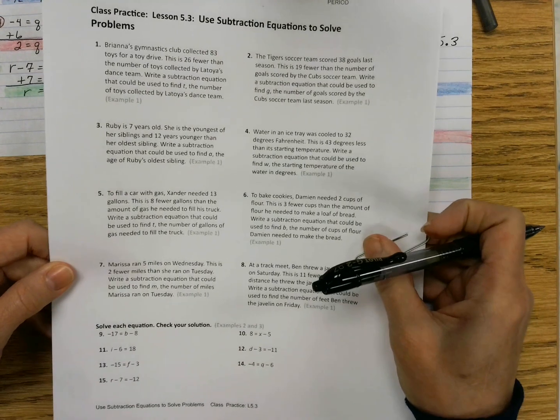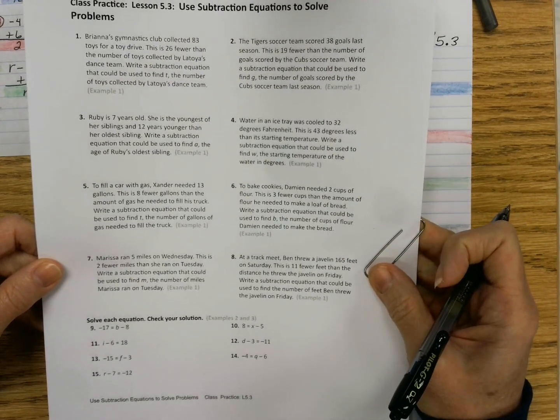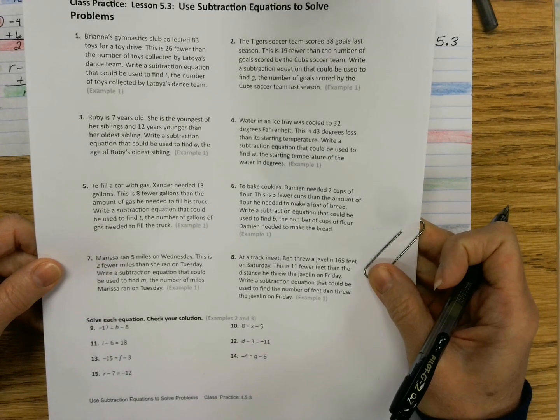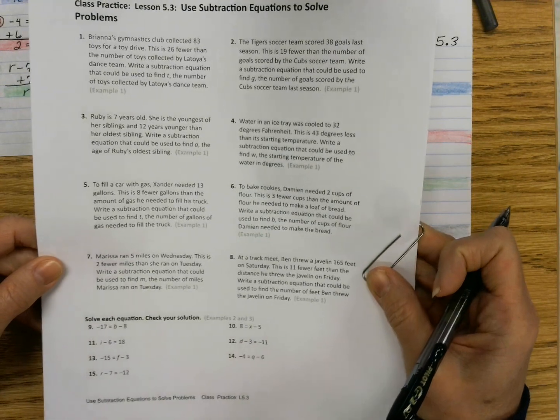Number 6. To bake cookies, Damien needed 2 cups of flour. This is 3 fewer cups than the amount of flour he needed to make a loaf of bread. Write a subtraction equation that could be used to find B, the number of cups of flour Damien needed to bake the bread.